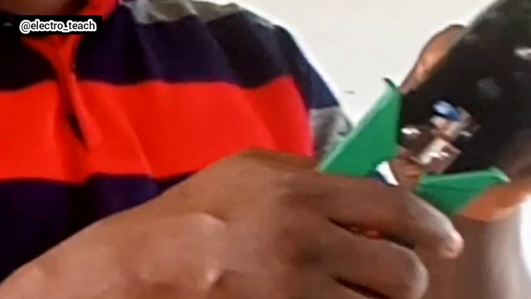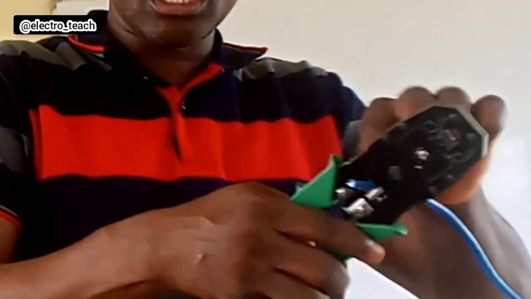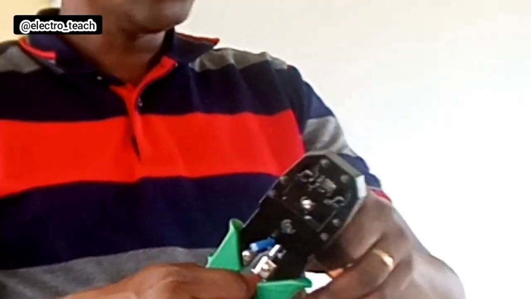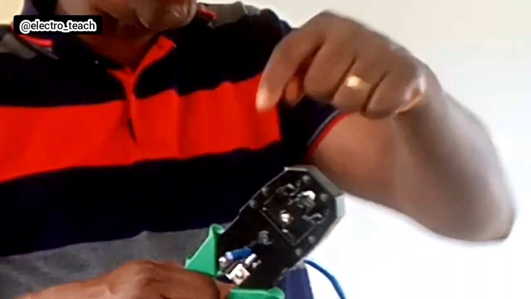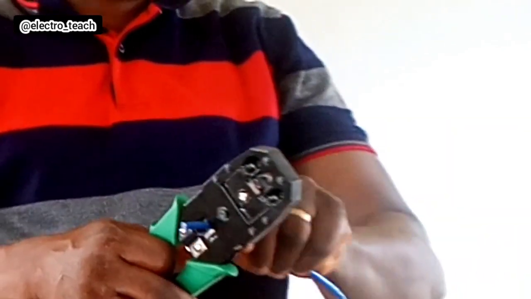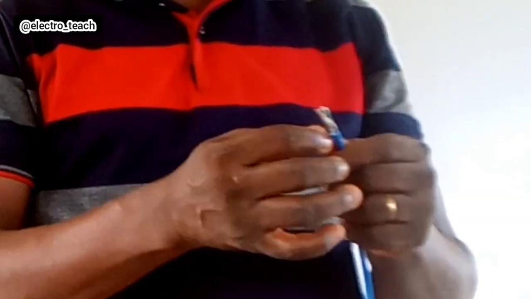Pay attention. You take it into the inner blade, you close it up to the cable, then you roll it. Roll it. After rolling it well, you will not hold it too tight. You hold it too tight, you cut the insulation and you still cut the cable inside. You don't want to do that. So roll it, then you pull it like this.